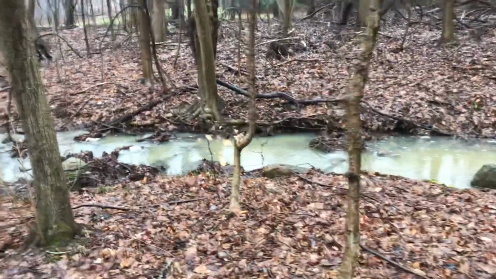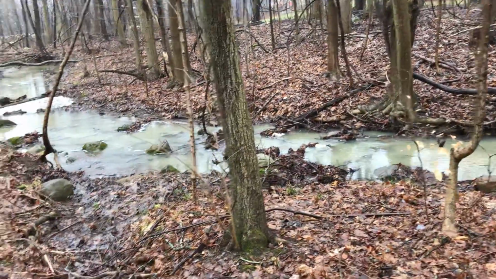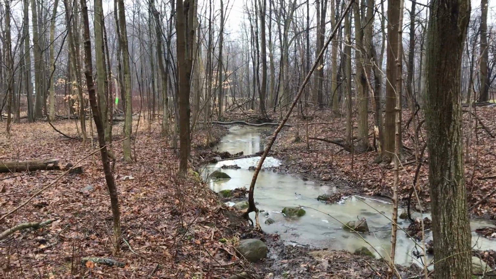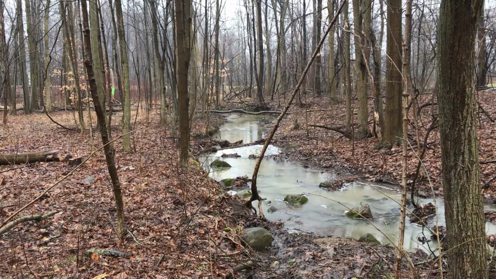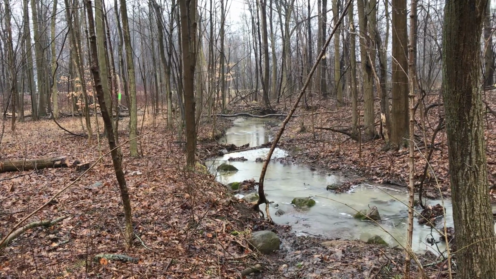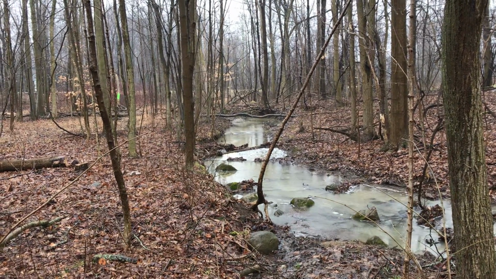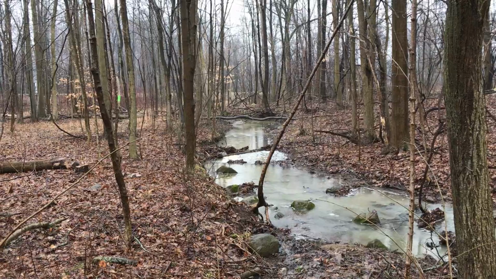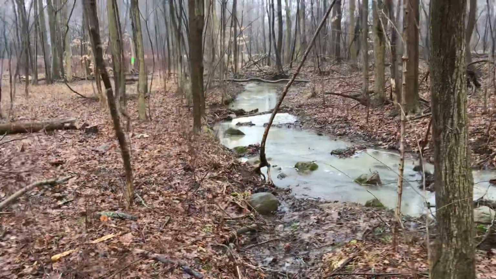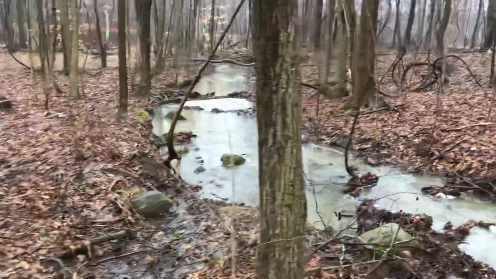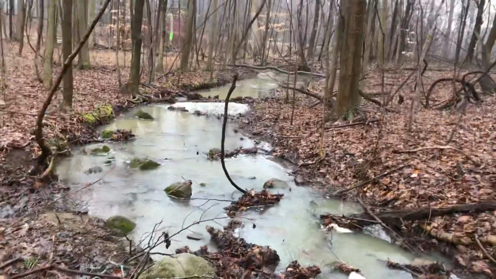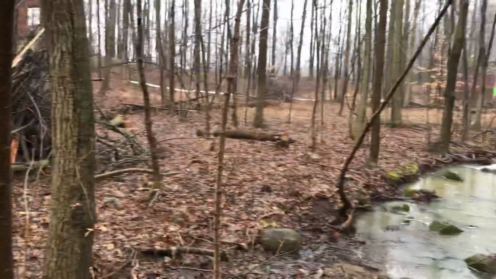Now I'm turning south, back towards the street. I'm going to walk over here towards the edge of the stream, and I'm going to turn to the east, now facing my house.